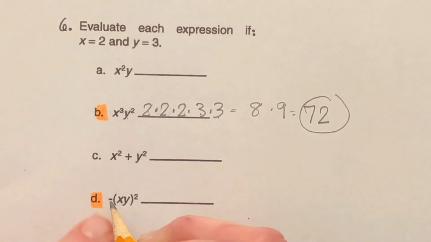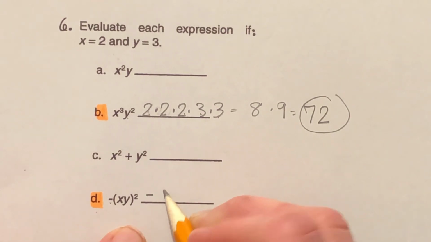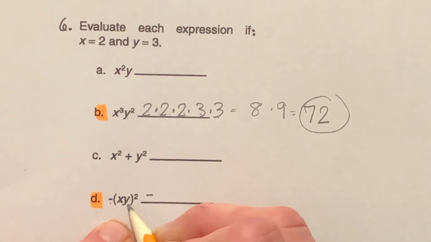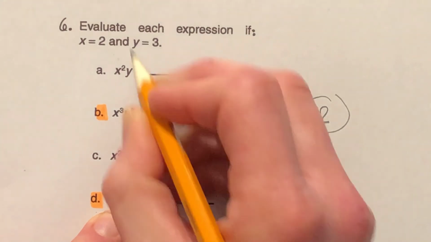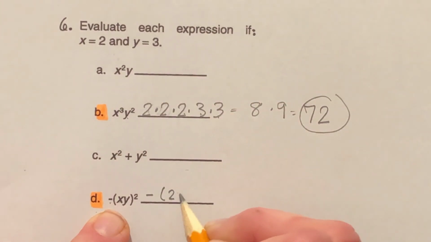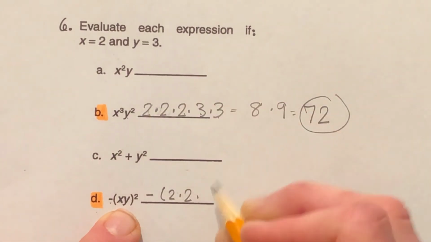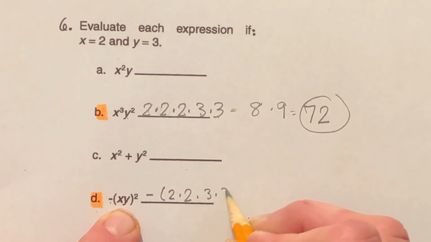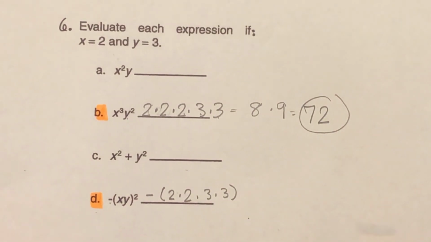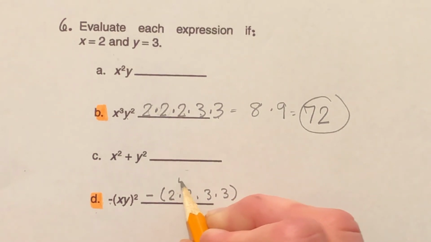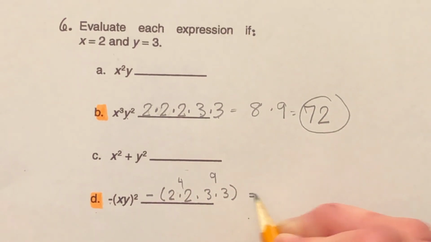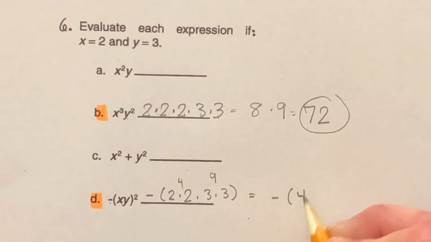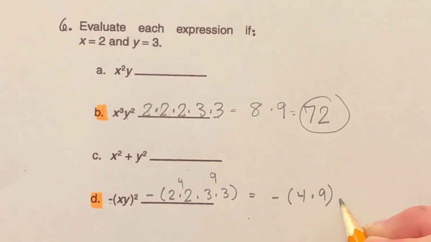D, we've got a negative, but it's out here. So that has nothing to do with anything. So everything inside here is squared. So we'll do 2 times 2. And then y squared would be 3 times 3. So that makes 4, that makes 9. So I have negative 4 times 9, which makes negative 36.